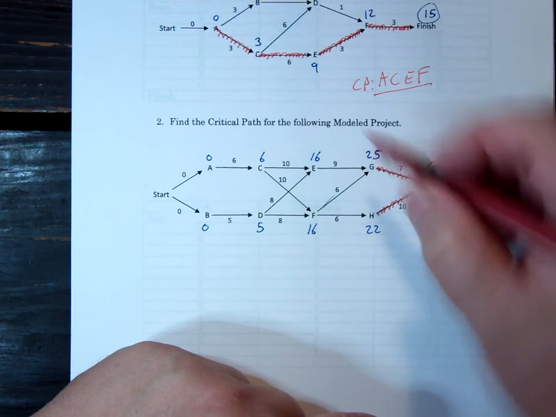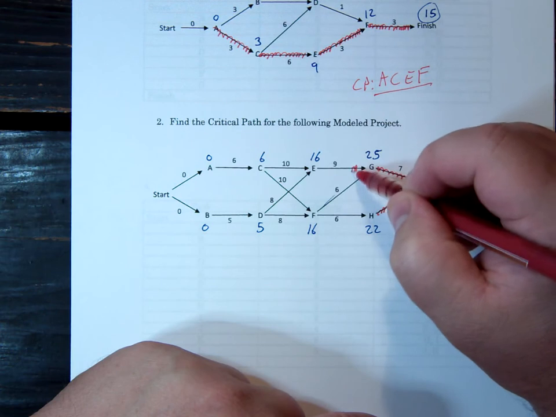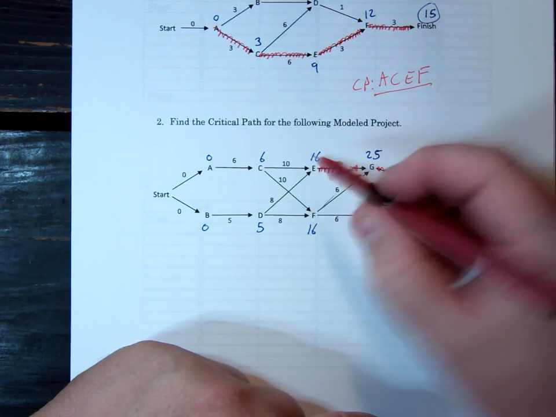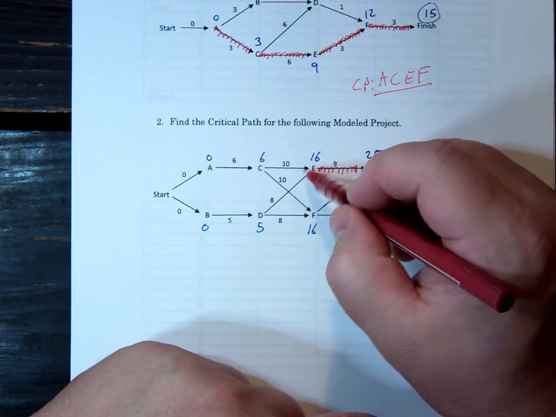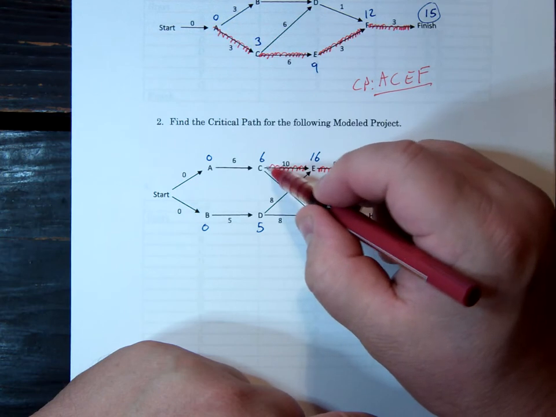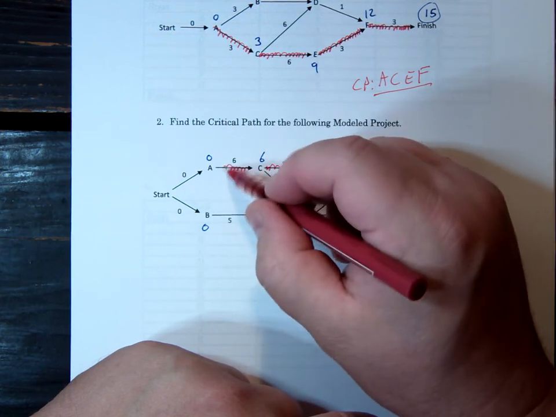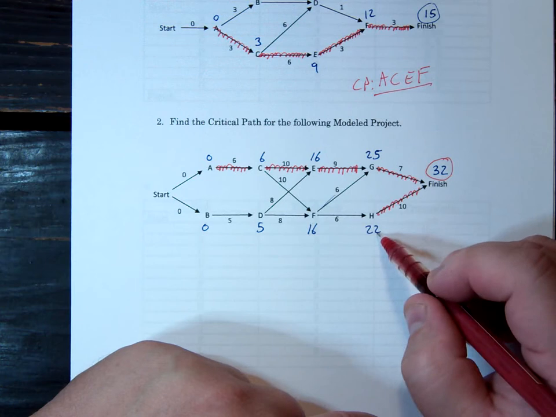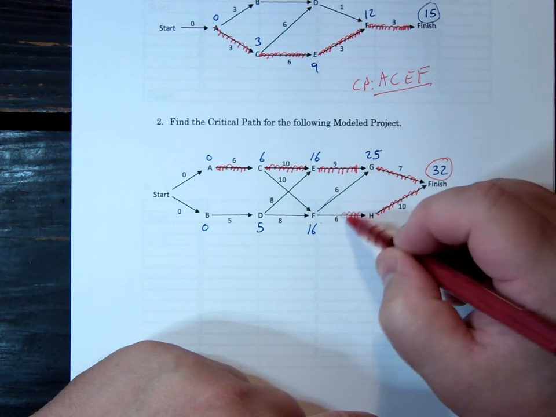Well, the 25 came from the 9. That 16 came from the 6 plus 10, and the 6 came from A. The 22 came from the 16 and 6.